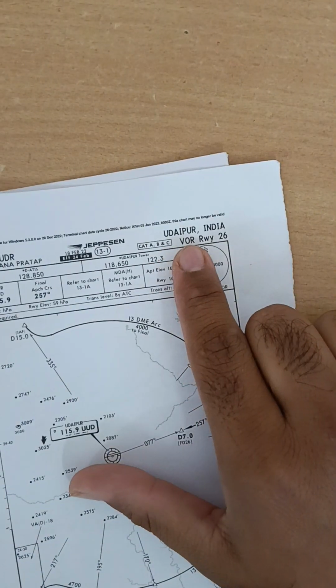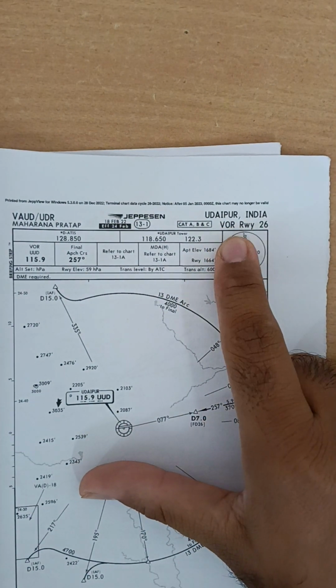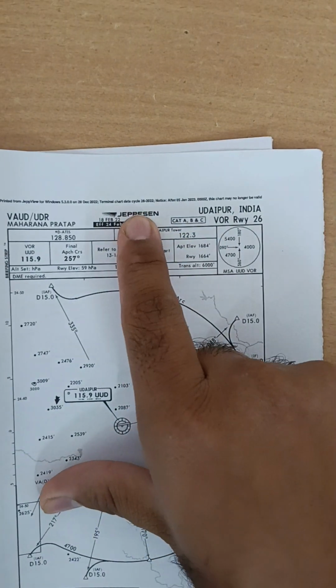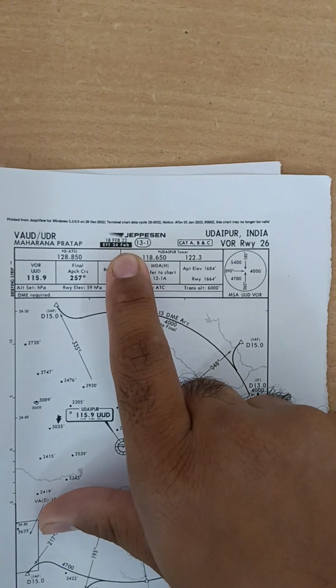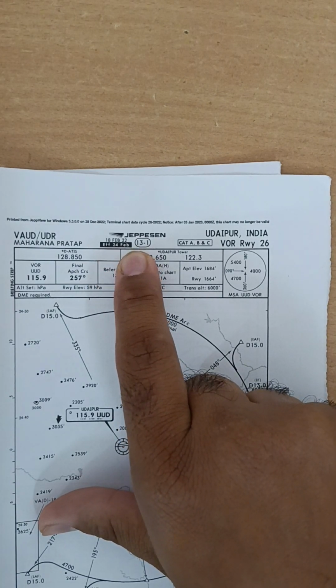Okay, so how do we read the approach plates? Again, from the right hand side. This is the approach plate for Udaipur VOR Runway 26, applicable for category A, B, C aircraft, issued by Jeppesen on 18th Feb 2022, effective 24th Feb. This is for the primary airport of Udaipur.